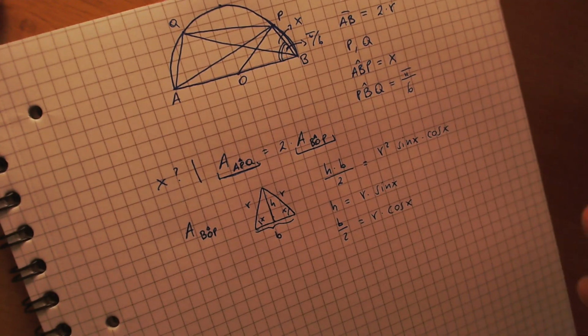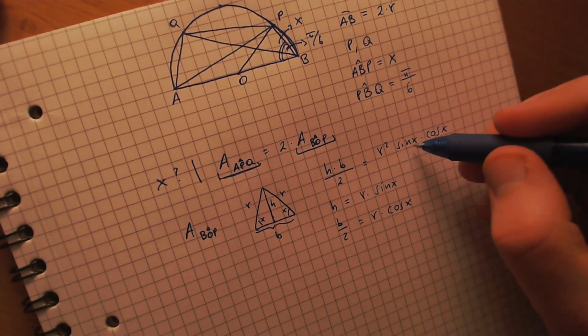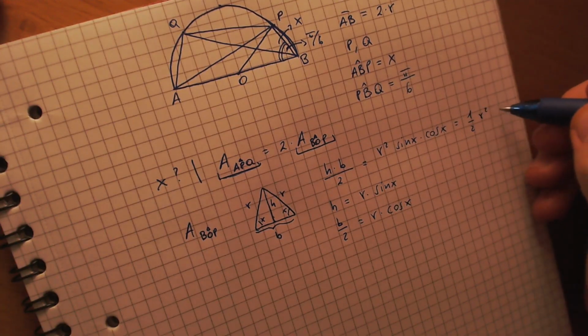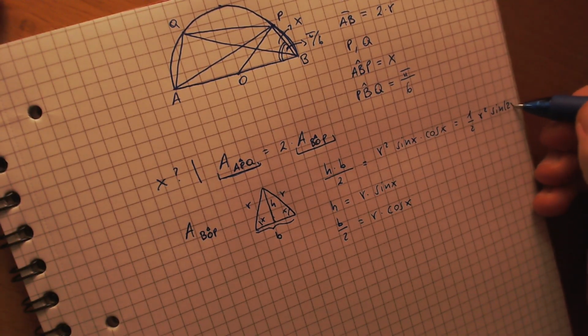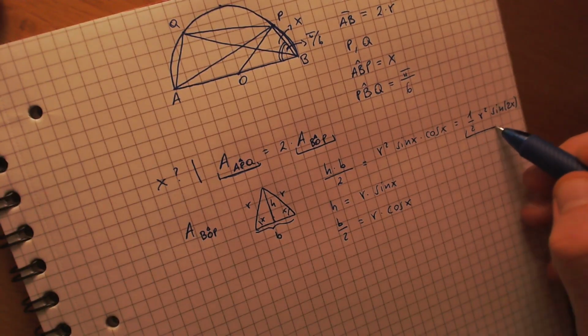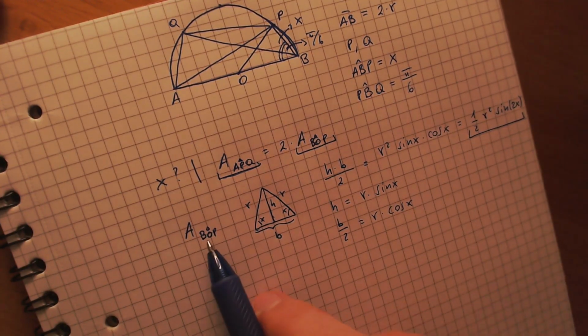And we can also express this product as 1 over 2 R squared sine of 2x. Okay, so this is our first result: the area of the triangle BOP.